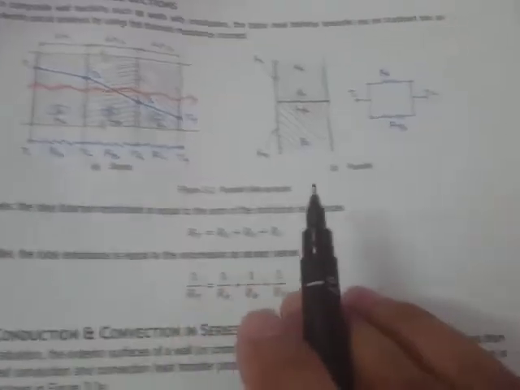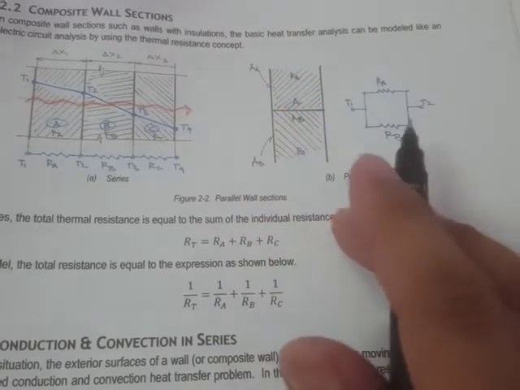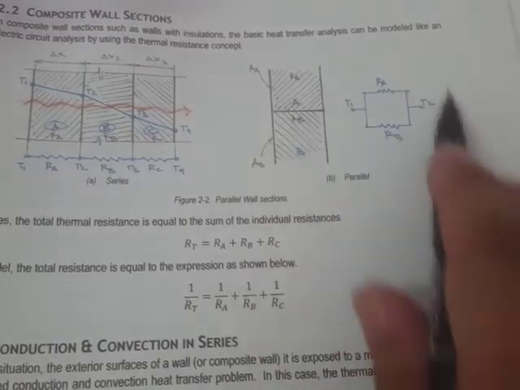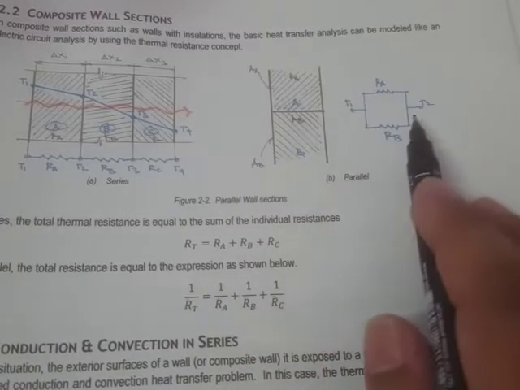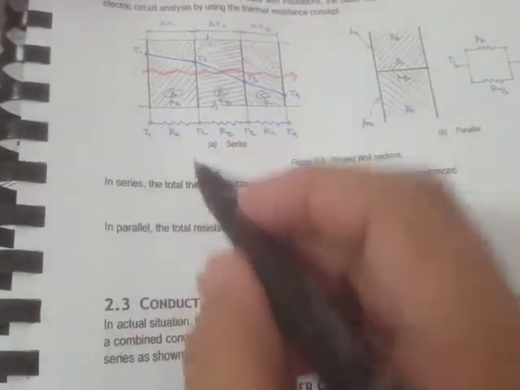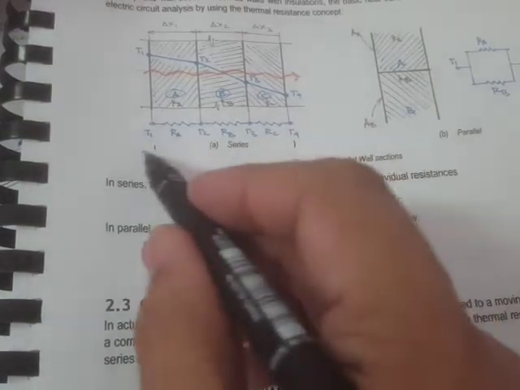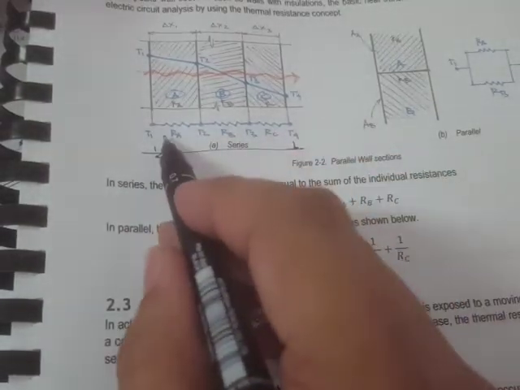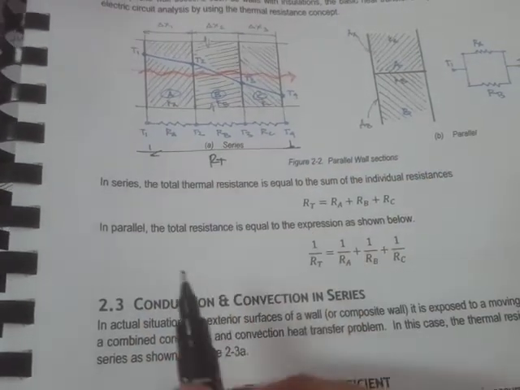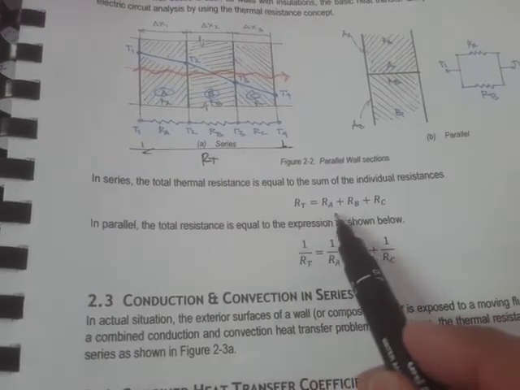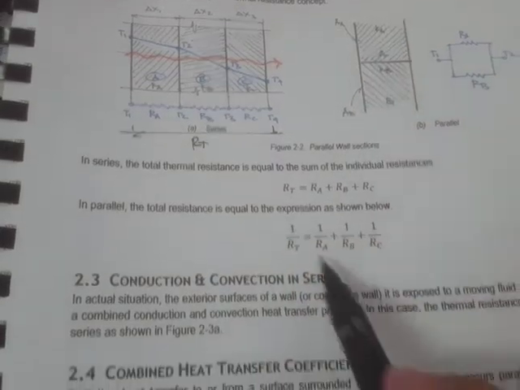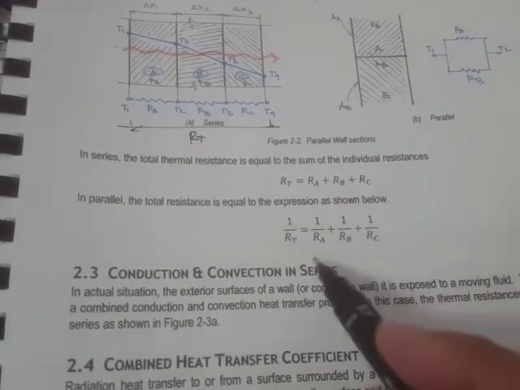And it's also possible that we have these composite wall sections in parallel. So in other words, the illustration for the thermal resistance network could be something like this. Okay, so how do we solve for this? Let's say we want to solve for the total heat flow for a series, then we just need to add these resistances and then convert that to total. If it is in series, then R total is simply R sub A plus R sub B plus R sub C. But if it is in parallel, we will use this expression.